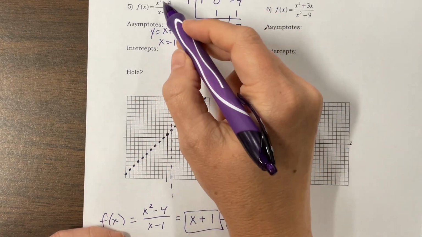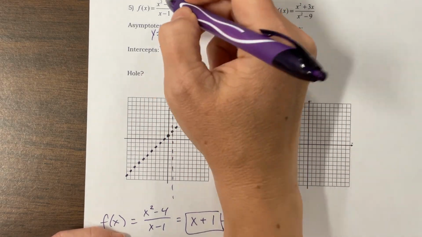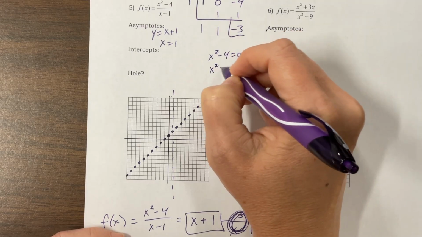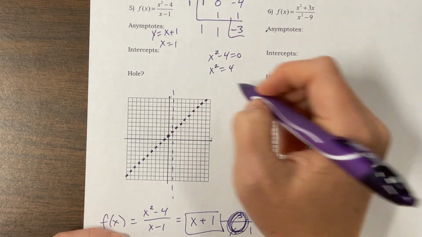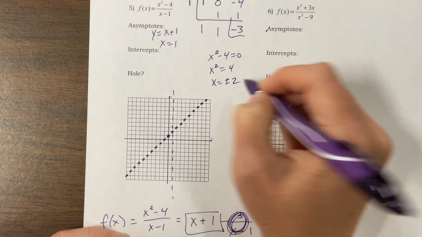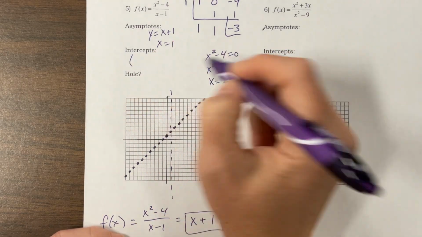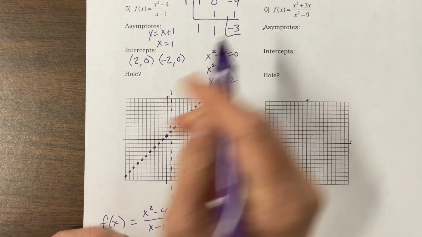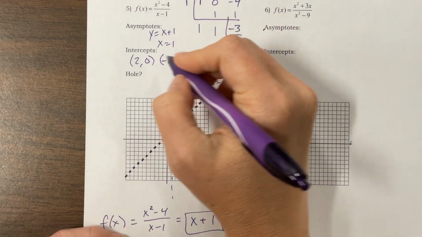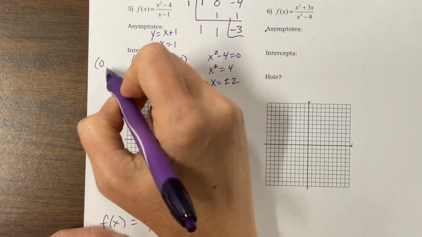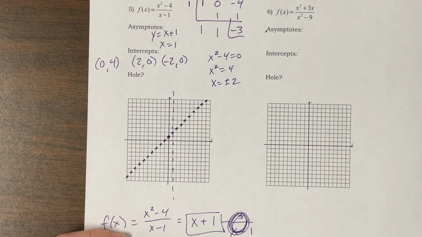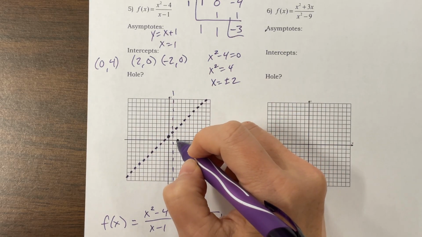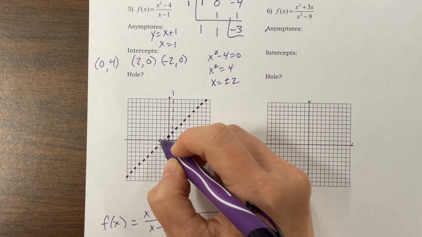So in my numerator, I can set x squared minus 4 equal to 0, add 4, take the square root, plus or minus, x equals plus or minus 2. So when x is 2, y is 0. When x is negative 2, y is 0. And when I plug in 0 for x, that gives me a positive 4. So now I have some points that I can plot. I've got 2, 0, and negative 2, 0.